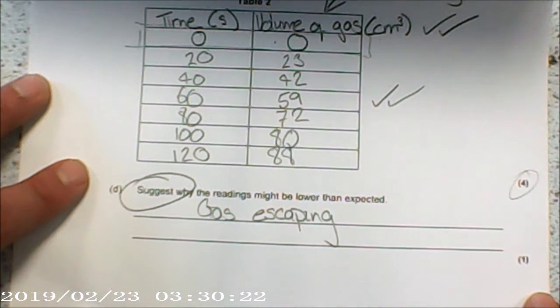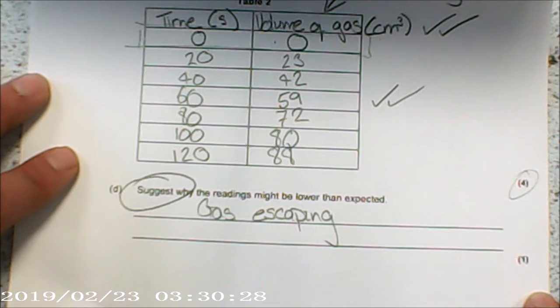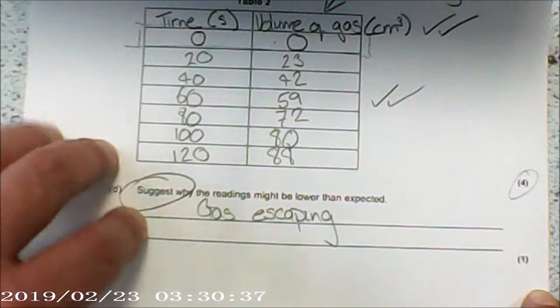They've also given a mark if you said there's a leak. If you said that it was too slow to put the bung on or the lid on, any of those would be worth a mark. If you put systematic error, then that would also be correct.